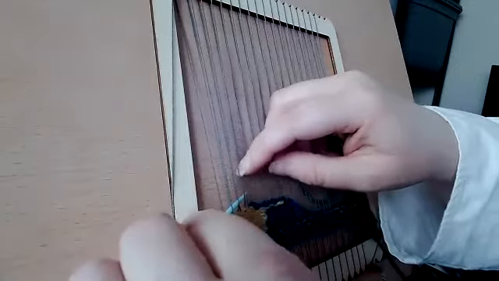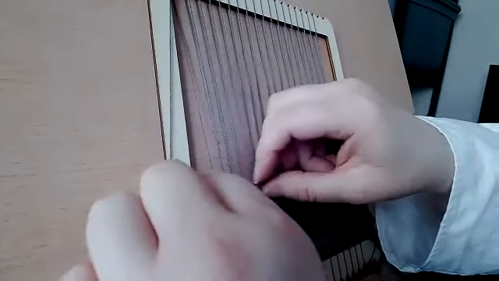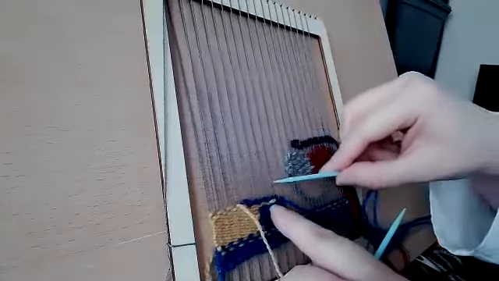So then this time I'm going to do things a little bit differently. So I'm leaving fewer threads over than I did on the previous row, because I'm going to bring the blue approaching over into the yellow a little bit farther.